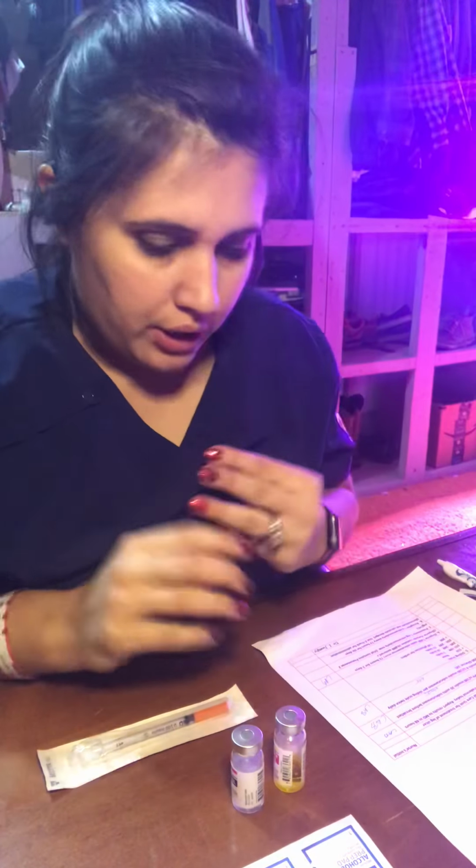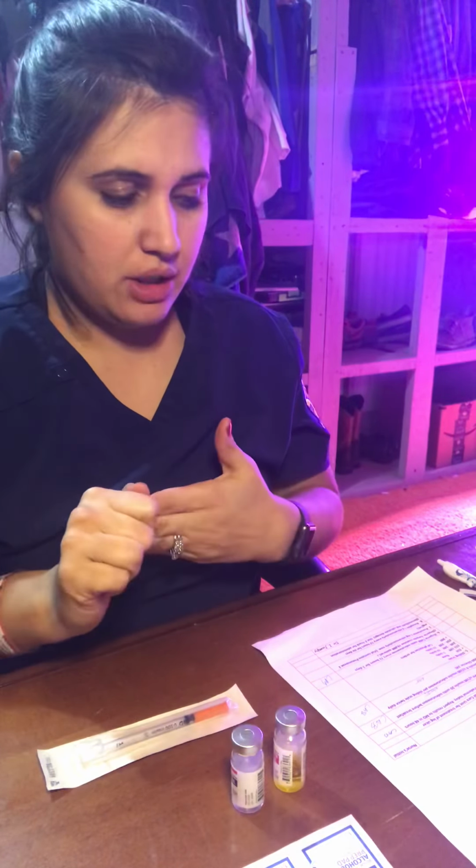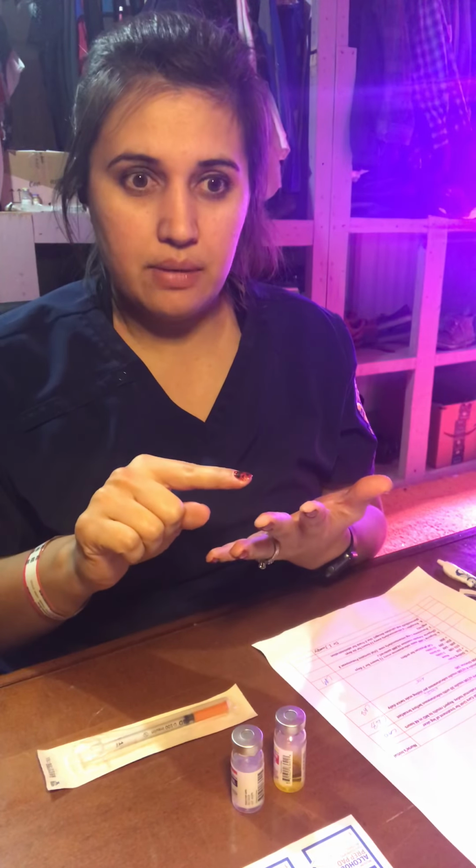I've received an order for insulin for my diabetic patient. Before I administer anything, I am going to go over the 6 rights, which is the right patient, the right dose, the right drug, the right route, the right time, and the right documentation.